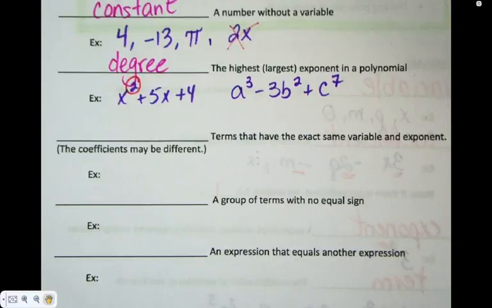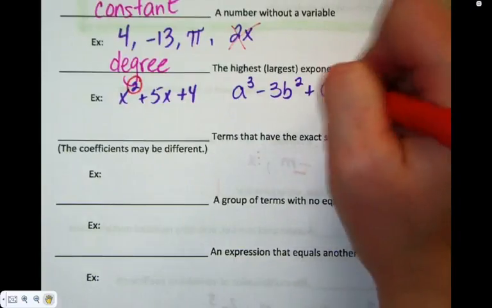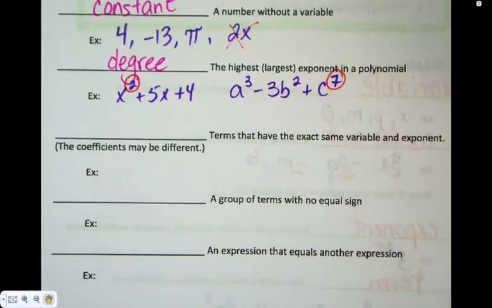What's the degree of this polynomial? 7. Why 7? Because it's the biggest number. That's the degree of a polynomial, and that's going to become important with something else that we do.